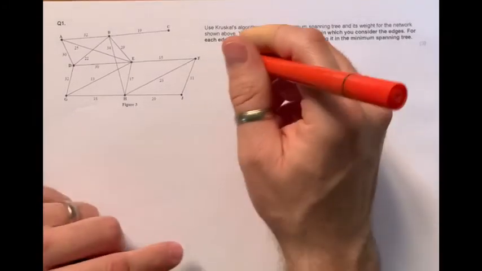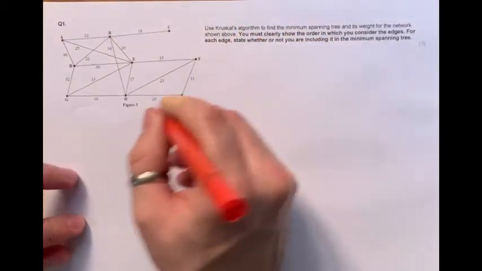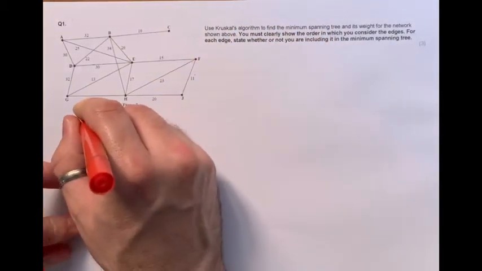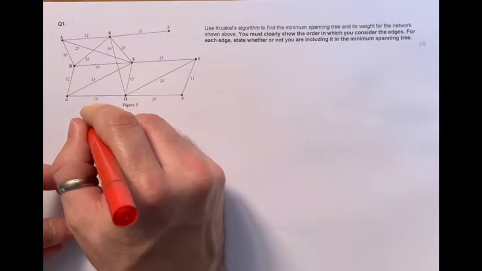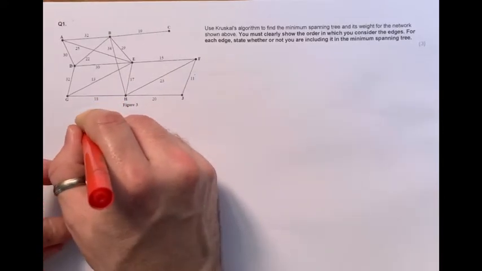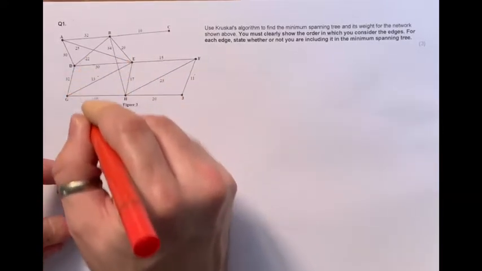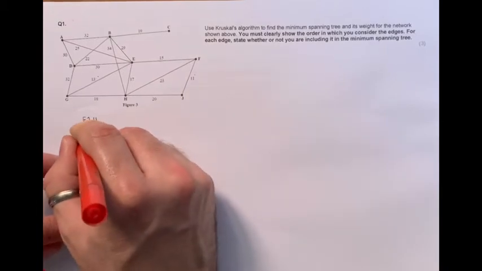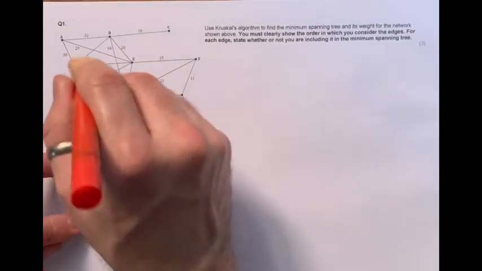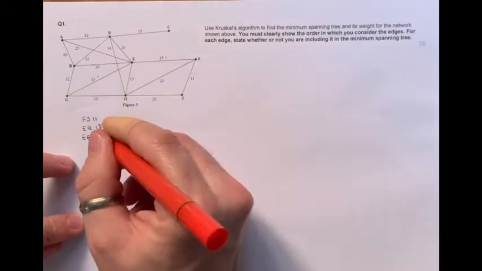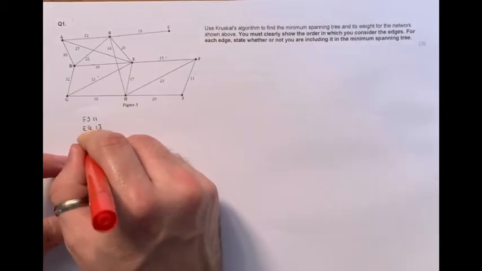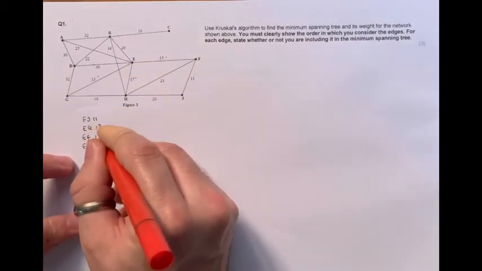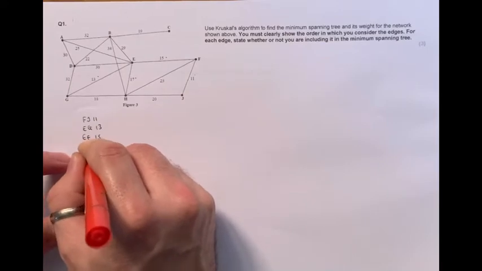So first thing we need to do is write down the arcs in order of size. So the first one is FJ 11, then EG 13, then EF 15, and then EH 17, GH 18.